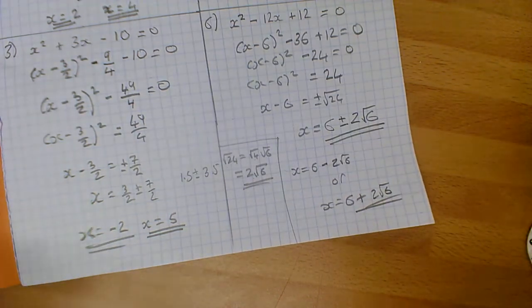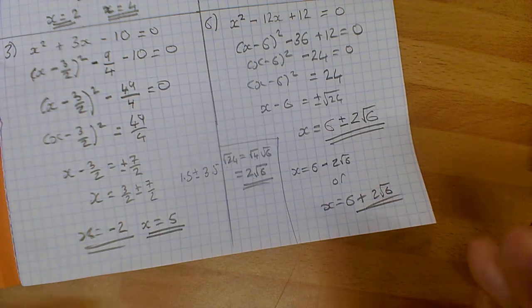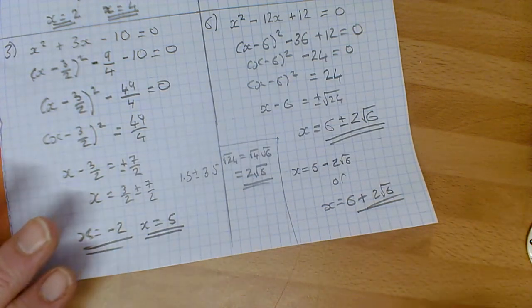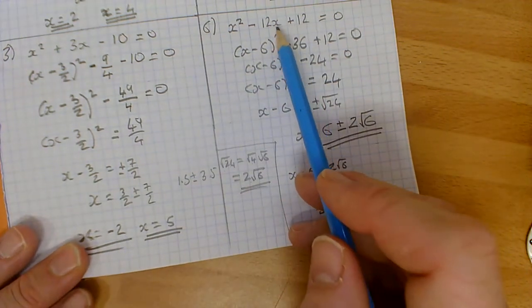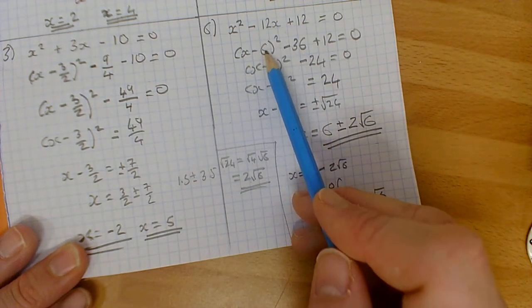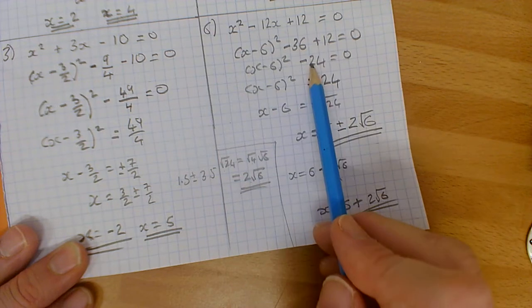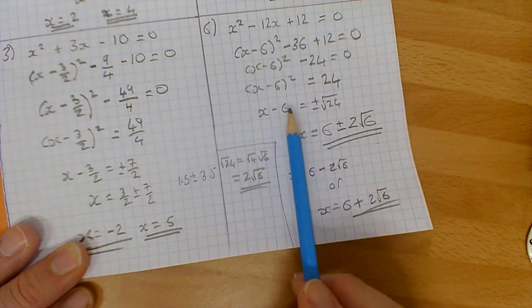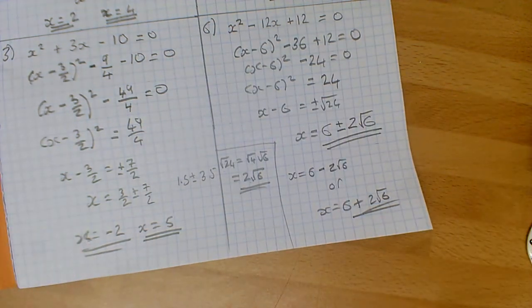Okay, so those are 6 examples that I've walked through. I'd advise you go through them again, and you'll have lots of practice to do. Just remember, the first step, half that, square it and take it away. Simplify, over to the other side, square root. And you're just about there.